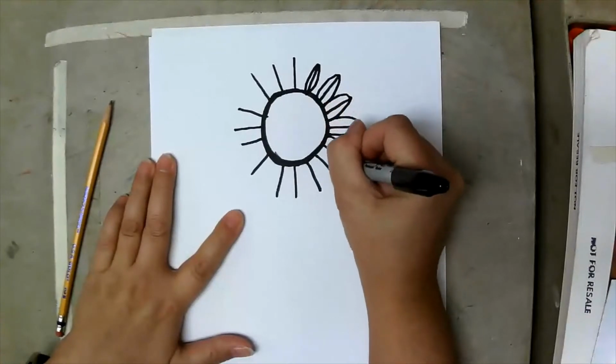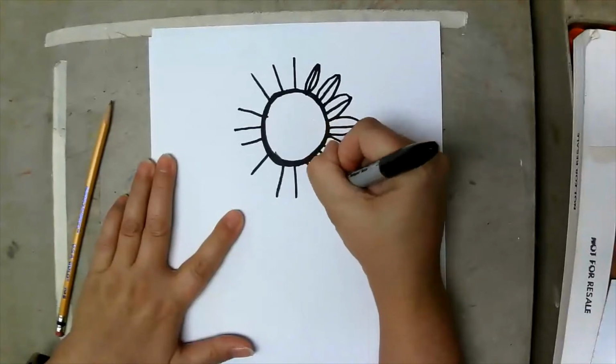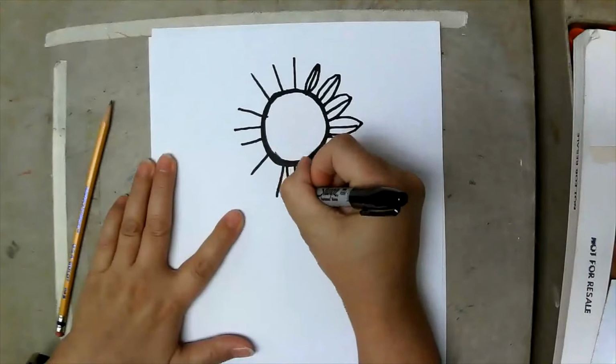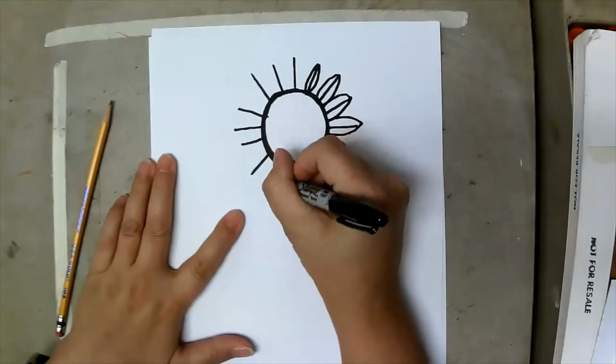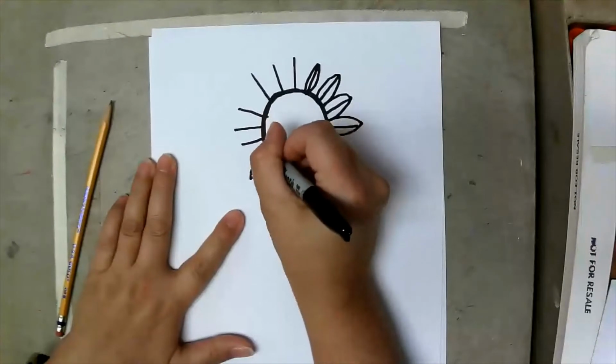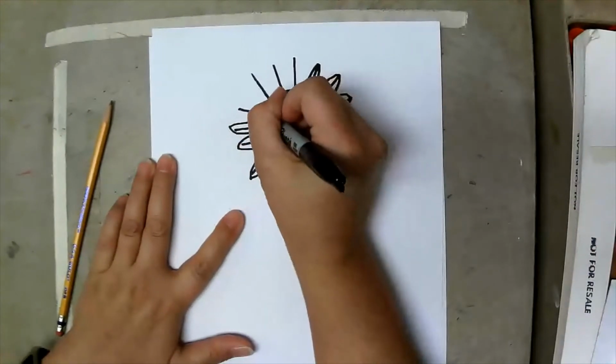So these are going to be kind of like feathers. You saw some of the Kachinas look like they had headdresses like the Native Americans would wear with the feathers all around. And that's kind of what you're trying to draw on these Kachina dolls.